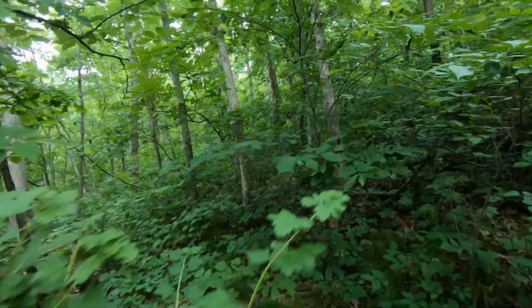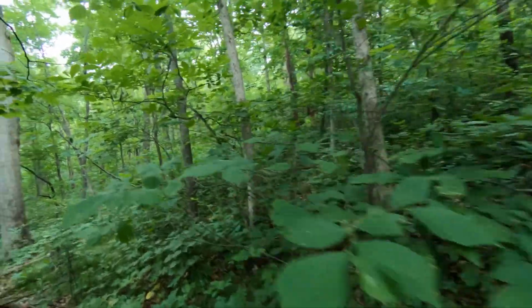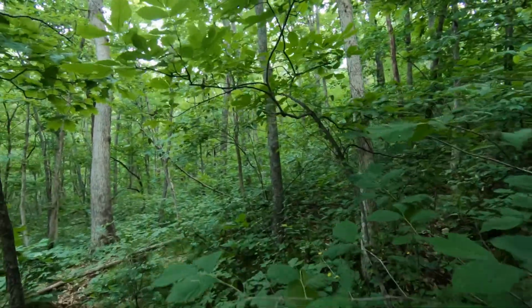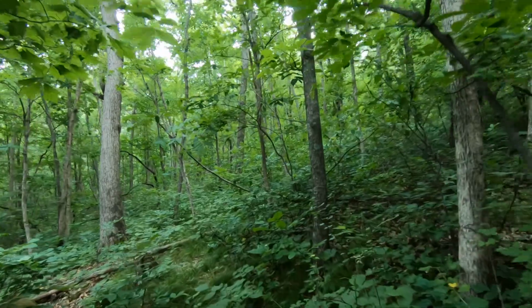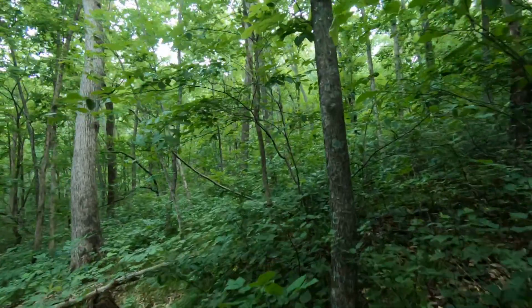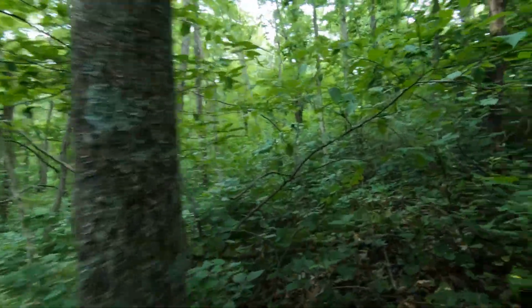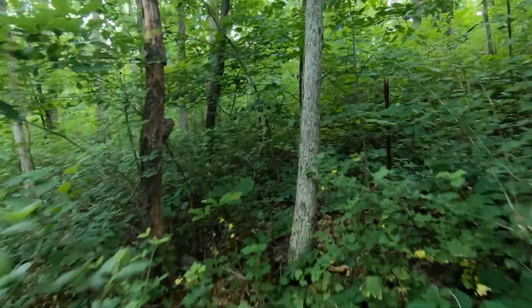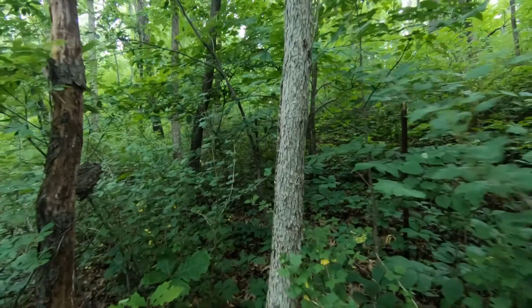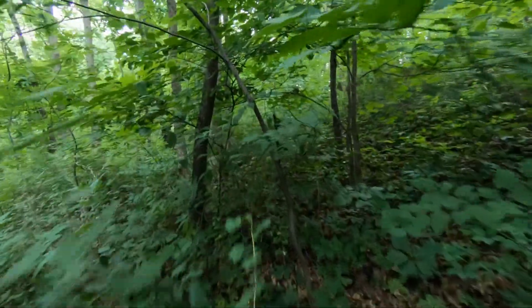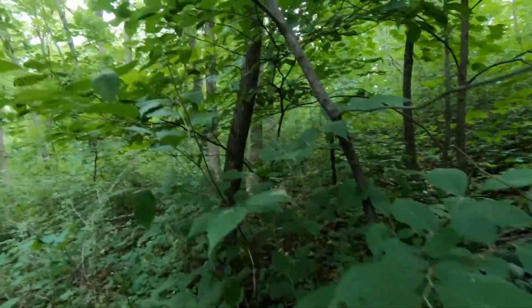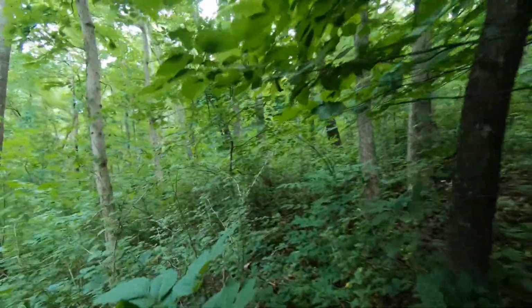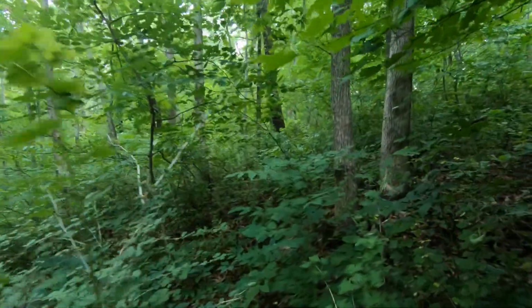All right. Yeah, I'm walking through some extra thick stuff, trying to stay along the fence line. The fence line kind of meanders in and out of the actual line, but if you have a fence there, that is what your lot line is.